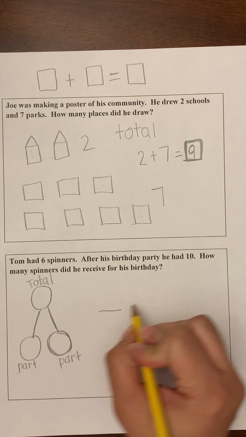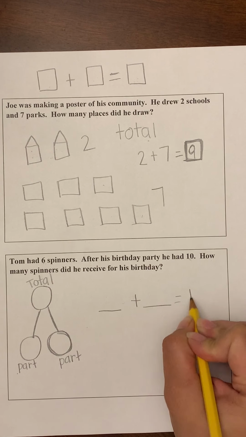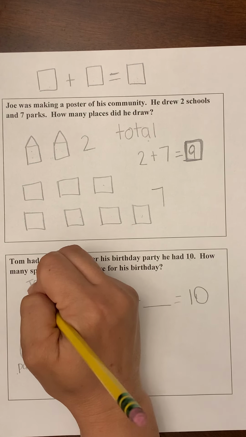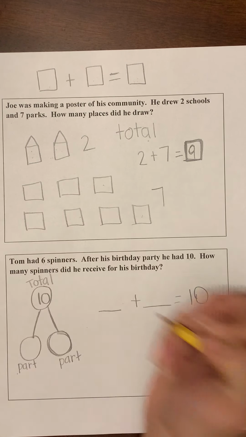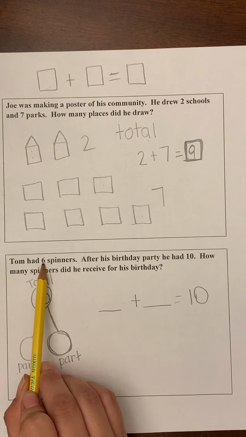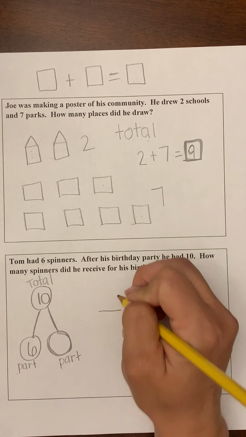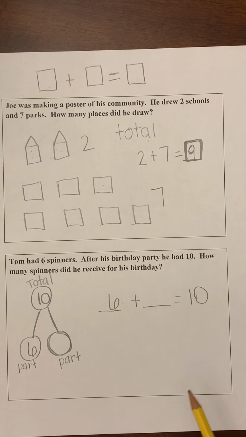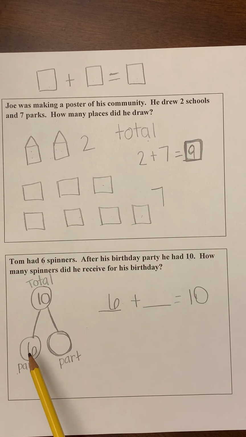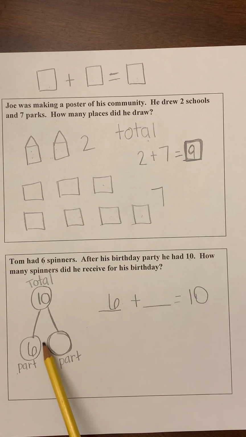So if we were going to look at it like this, he has 10 total now. So 10 is going to be in our top circle of our number bond. How many did he have first? 6. So it's going to go in one of these. And now, tricky. How do we find a missing number that's inside the equation? How do we find it? We need to know what partner goes with 6 to equal 10. What's the missing number?